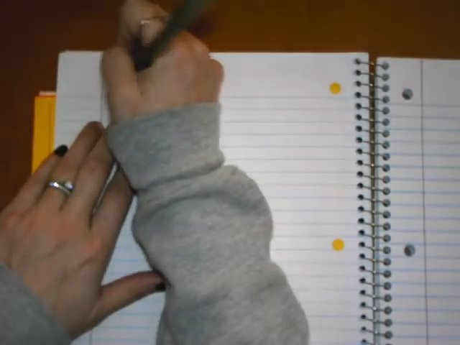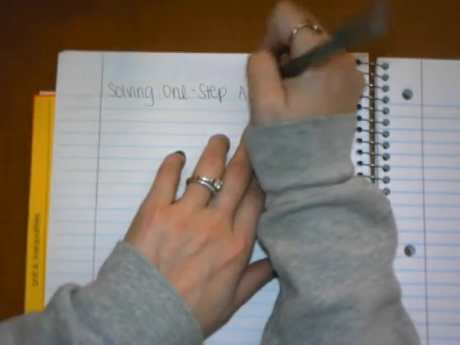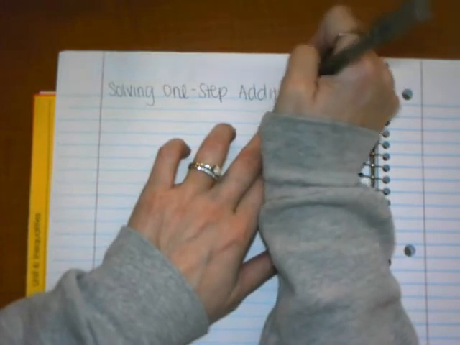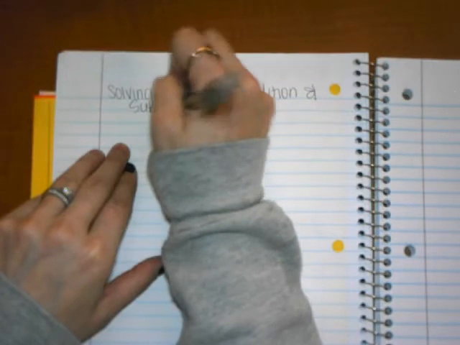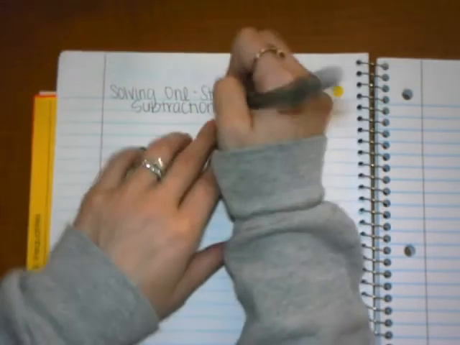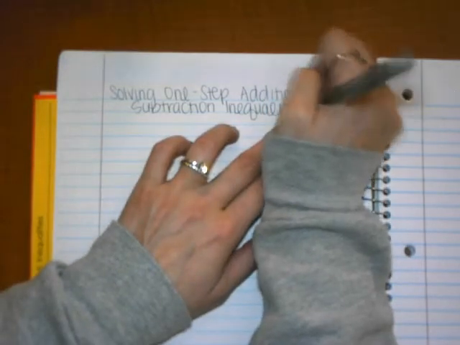Then we are going to flip. On this page right here, we are not going to glue anything onto the back of it, but we are going to write solving one step, addition, and subtraction inequalities. That'll be the title for that page.